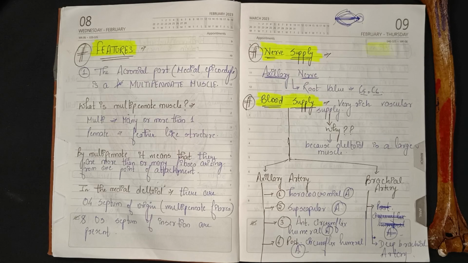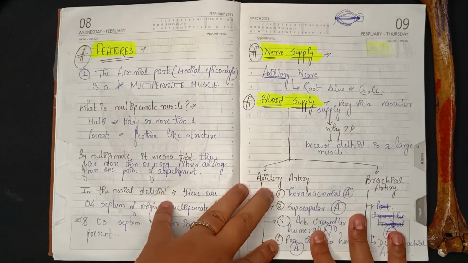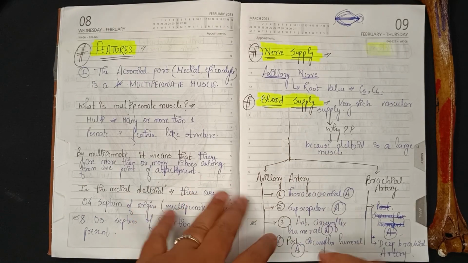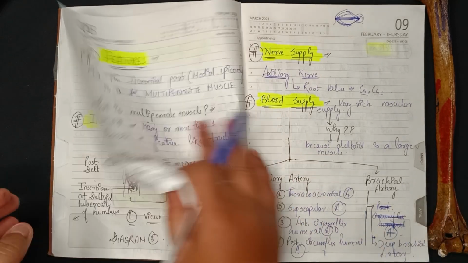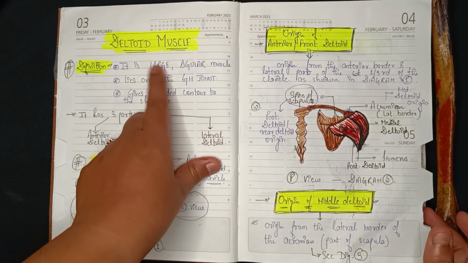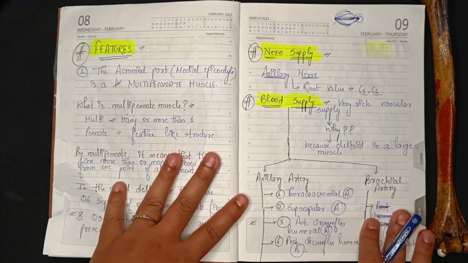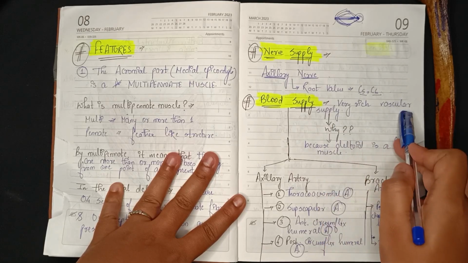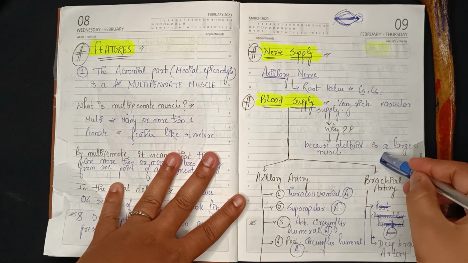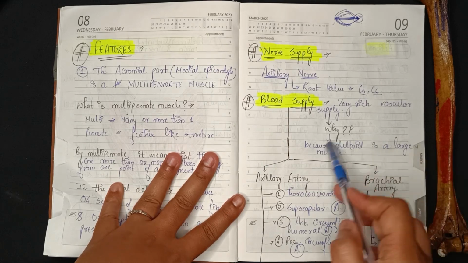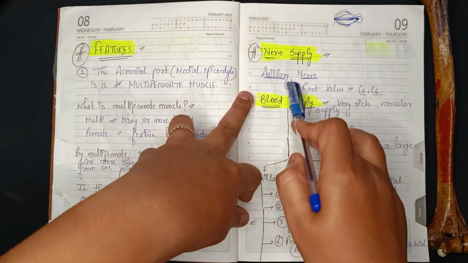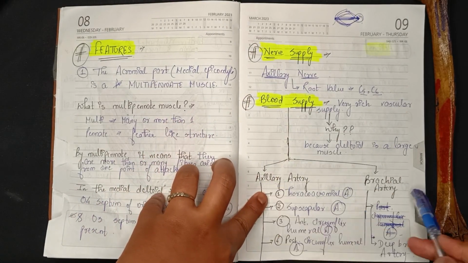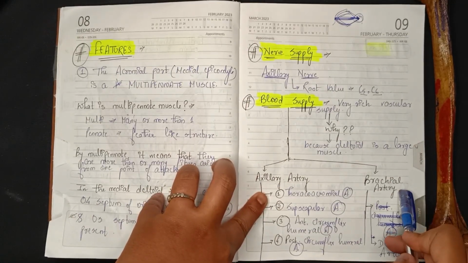Now coming to the blood supply. This muscle is very rich in blood supply. Why? Because it is a very big muscle, as I already told you in the very first point. Larger muscle, larger blood supply. So it has a very rich vascular supply and gets blood from 2 major arteries. One is the axillary artery. You can remember axillary nerve and axillary artery. The other major artery is the brachial artery.